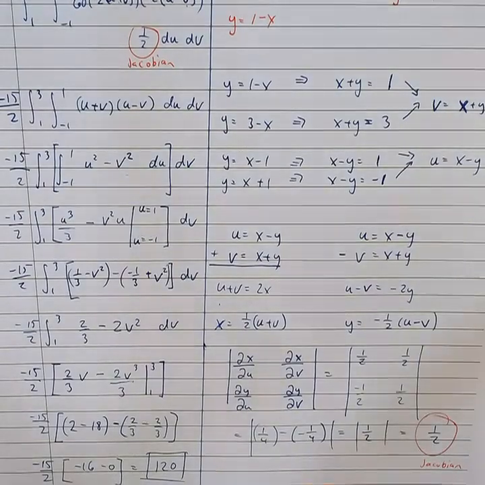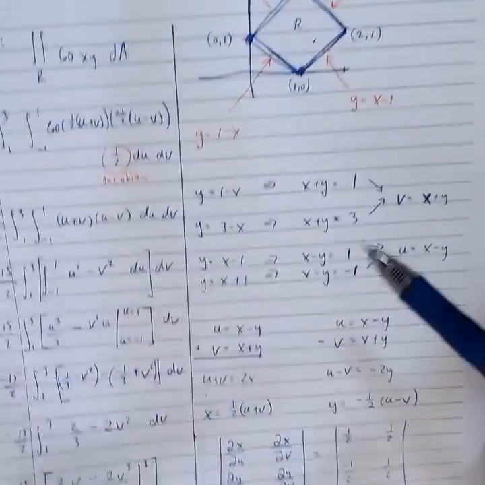All right, let's take a look at one more example here. In your assignments, some of the problems ask you to come up with your own substitutions and your own boundaries, just like we did here. And that's the way you would do it.